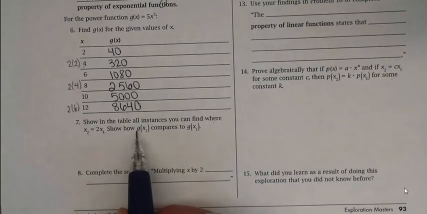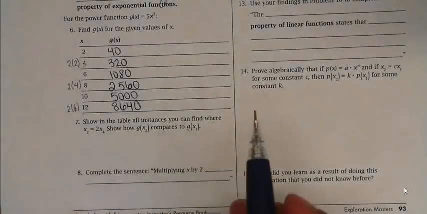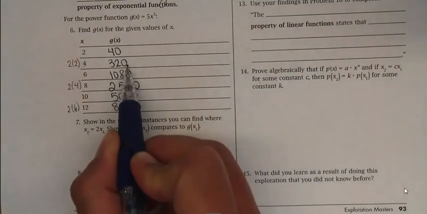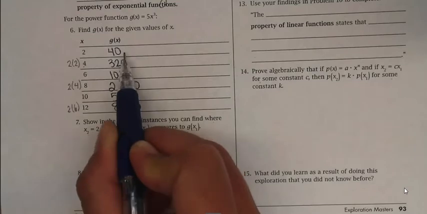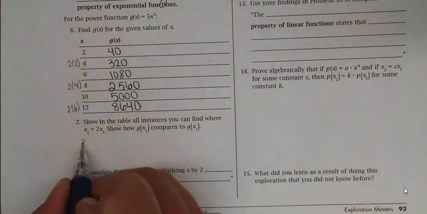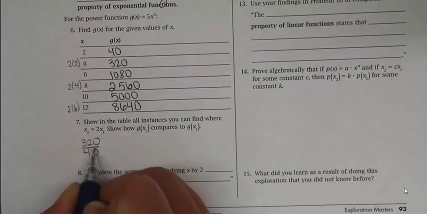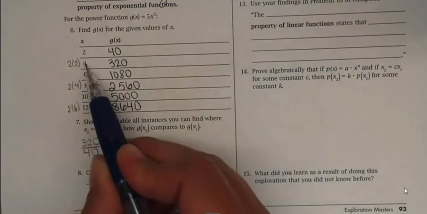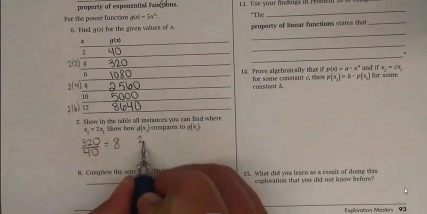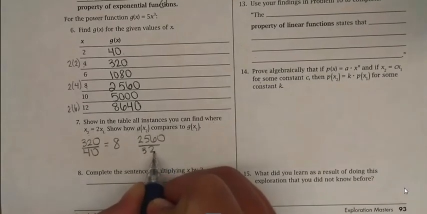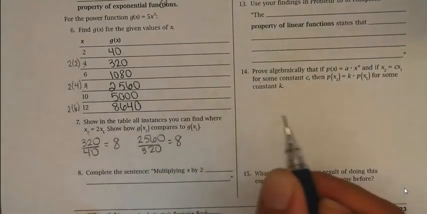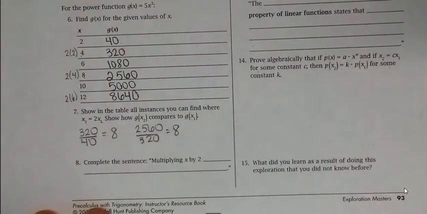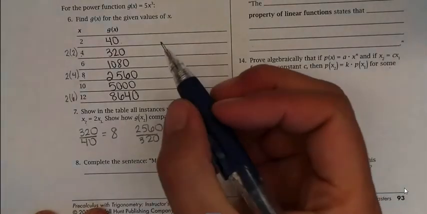Then show how g of x2 compares to g of x1. So if I take, for example, 320 and 40, what's the comparison there? If I take 320 and divide it by 40, I get 8. I also did 4 to 8. So what if I take that 2560 and divide that by 320? I also get 8. Just to make sure that this pattern is continuing, using my reasoning skills here.